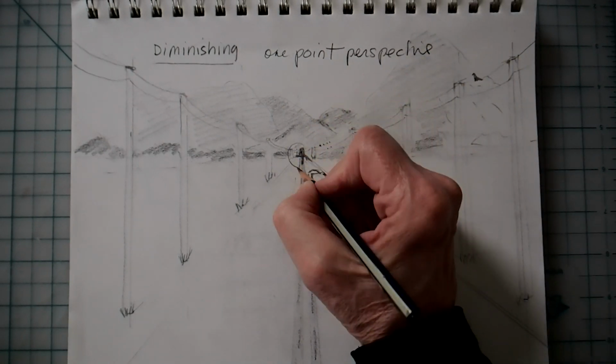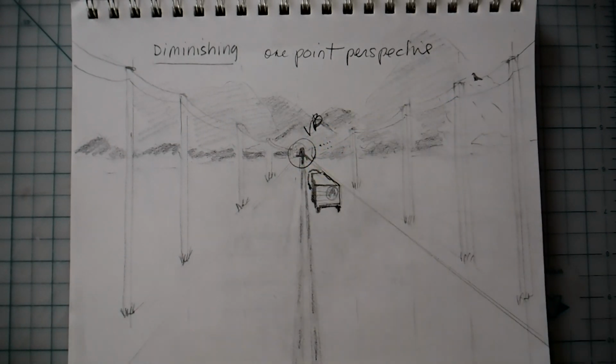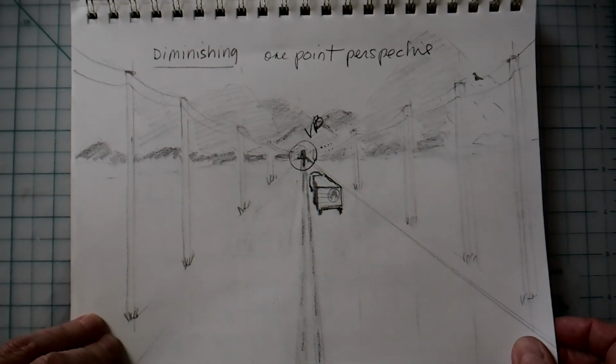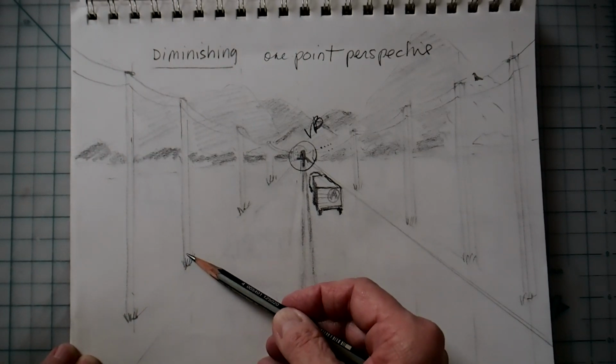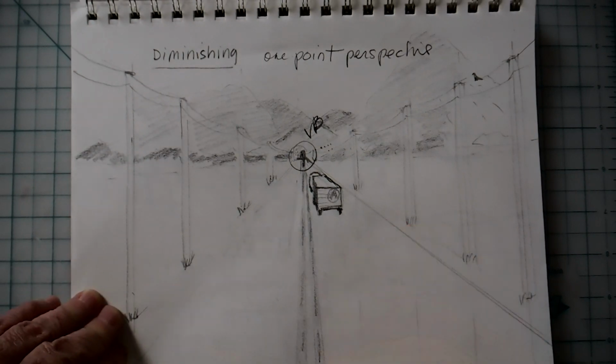And what I've done is I've created what the vanishing point was. I drew the road. I drew the tops of the telephone poles, and they get a little bit narrower as you go along. They get shorter and narrower as they go towards the back. They diminish in size.